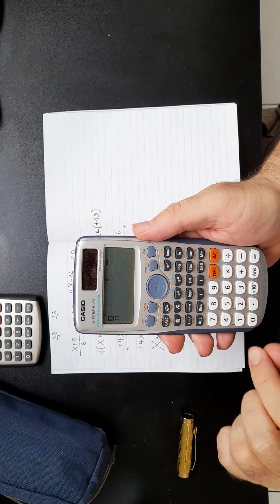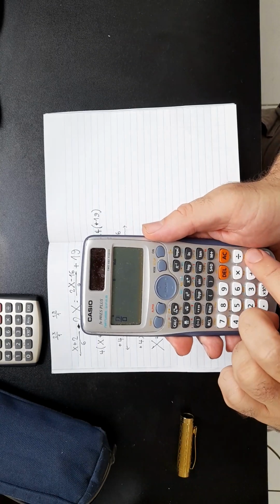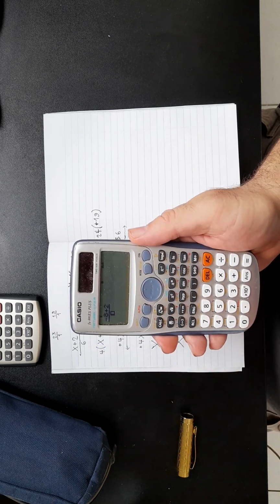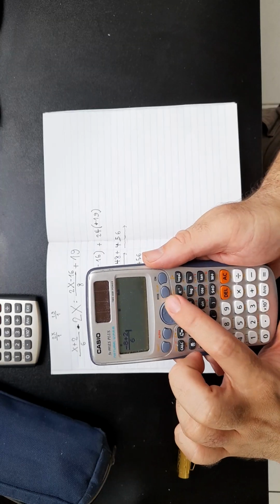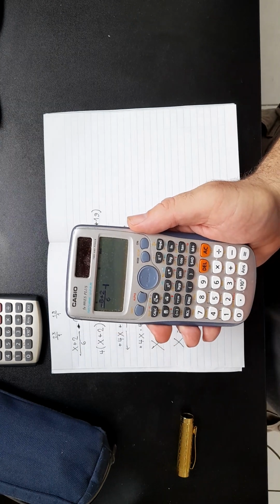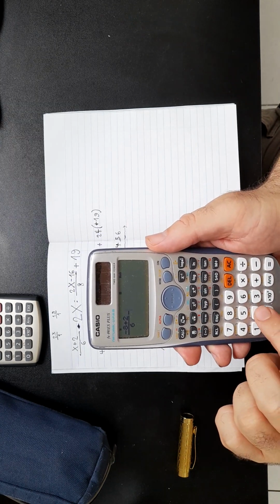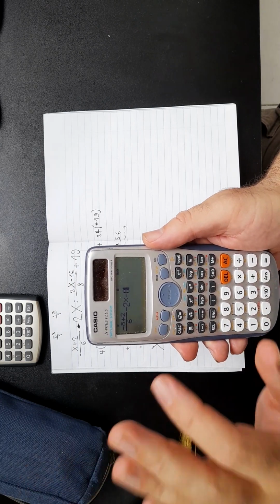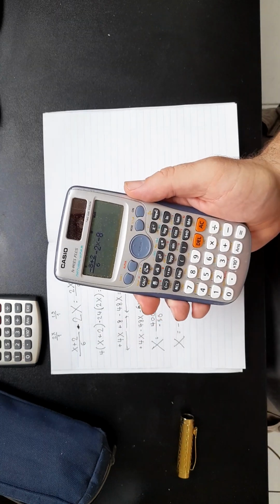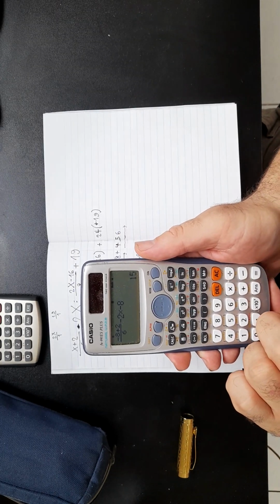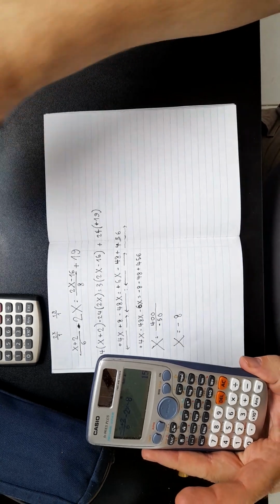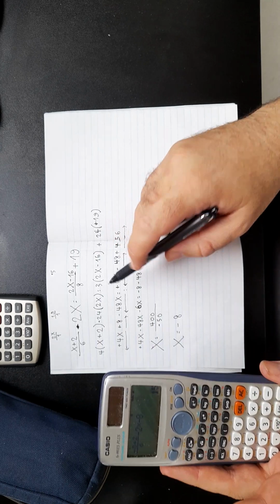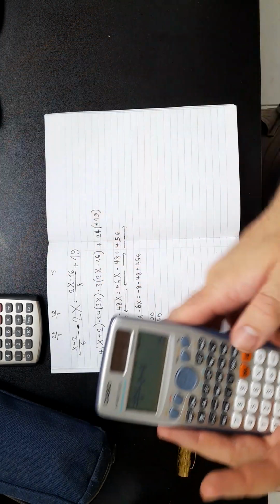So negative 8 plus 2, and the sign is 6, with negative 6, negative 2 multiplied by negative 8, that would be equal to 15. Now if that number is also equal to 15, that says that x really equals negative 8.